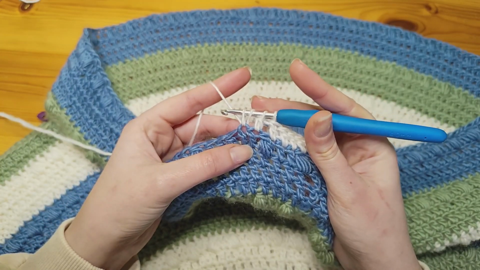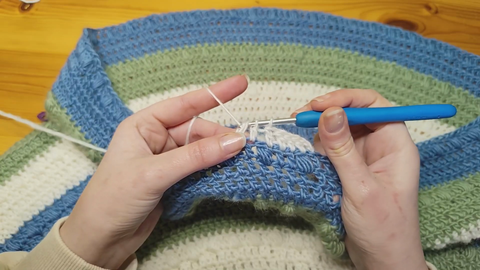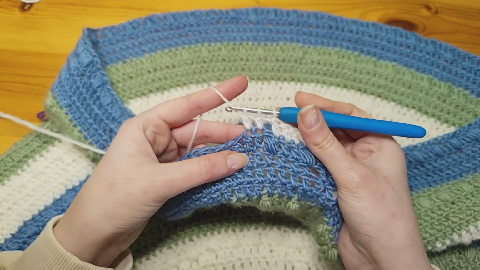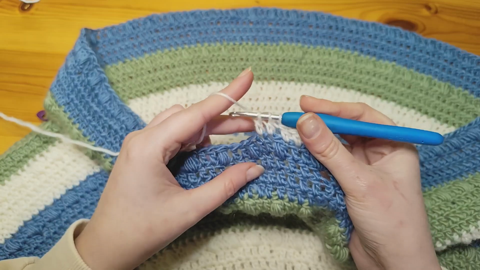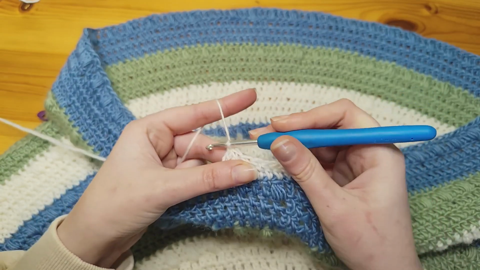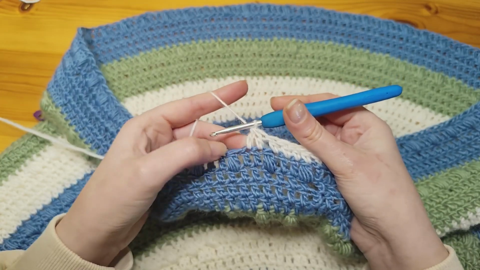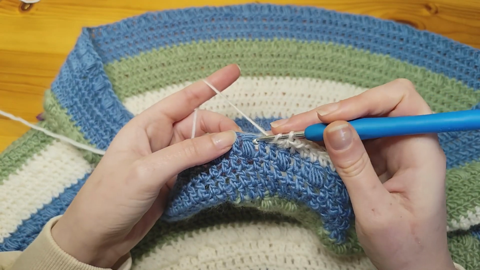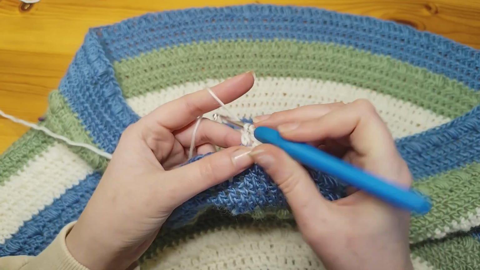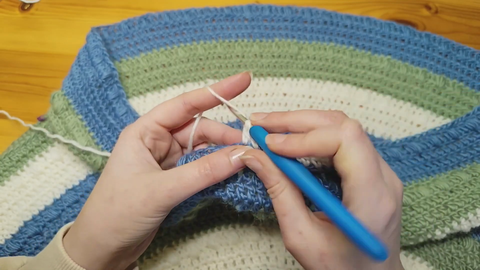You have 4 loops on your hook, yarn over and pull through only the first 2 loops. Now you have 3 loops, yarn over and pull through all 3 of them. So these 2 double crochet turn into only 1 stitch. I'm going to do my 24 decreases all around my work.